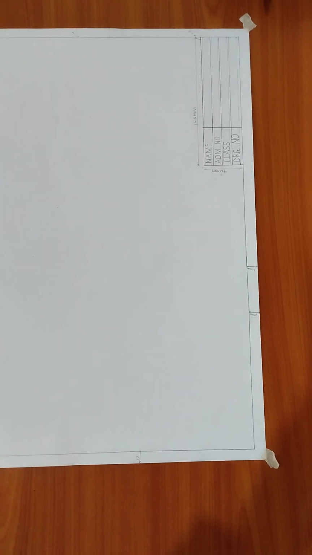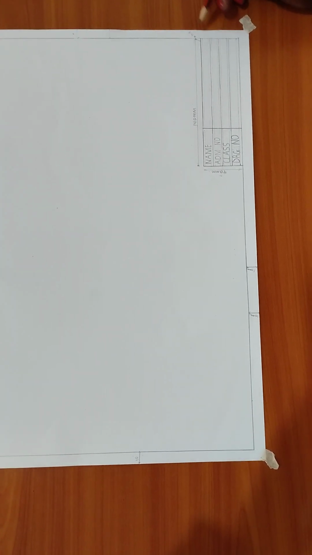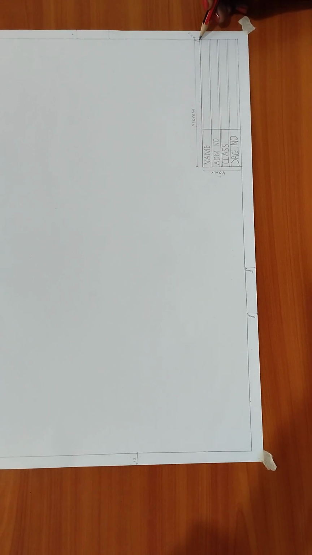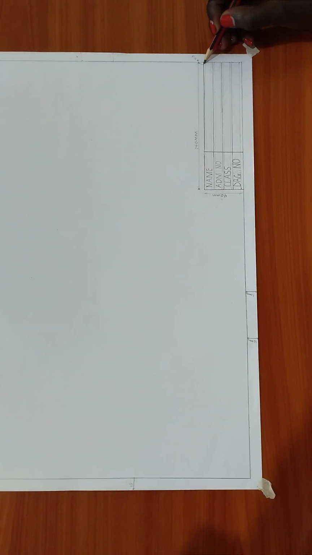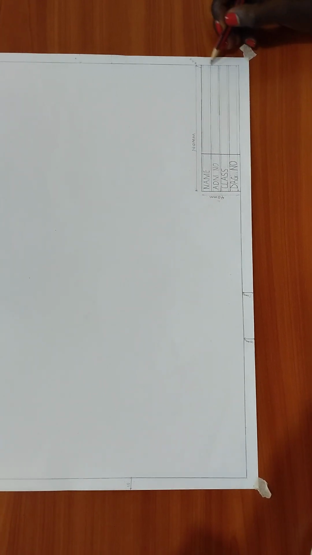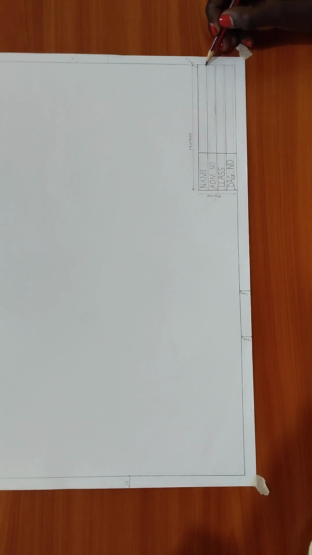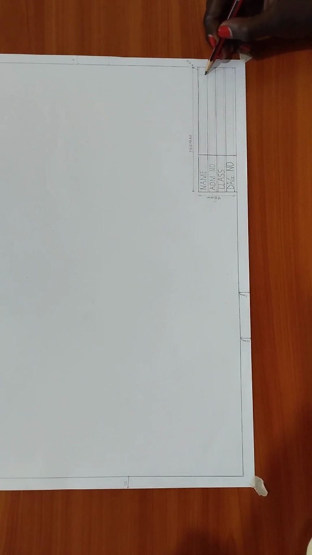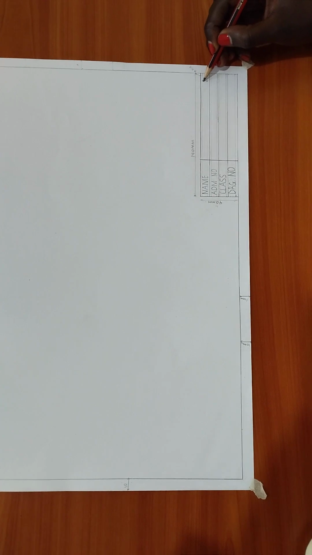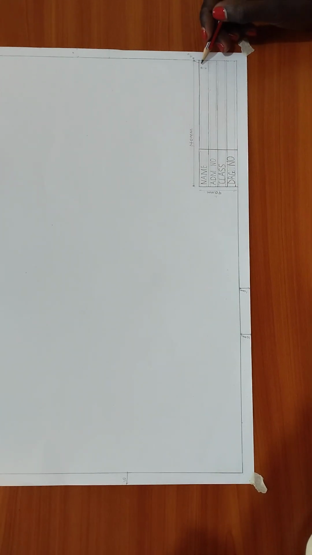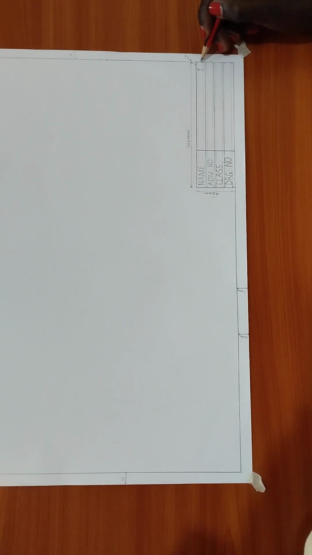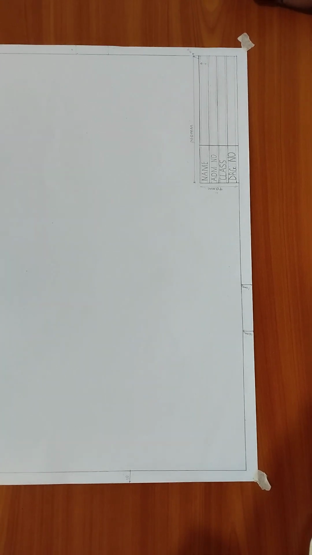Again, for us to do our printing, we need 6 millimeters line for our printing. So it means from the dark line to this other one, we are going to measure 2 millimeters from the upper part and 2 millimeters from the lower part for us to remain with these 6 millimeters. This is where we are going to do our printing, and we are going to use 3H to draw these 2 millimeter lines. And our printing, we are going to use HB pencil.